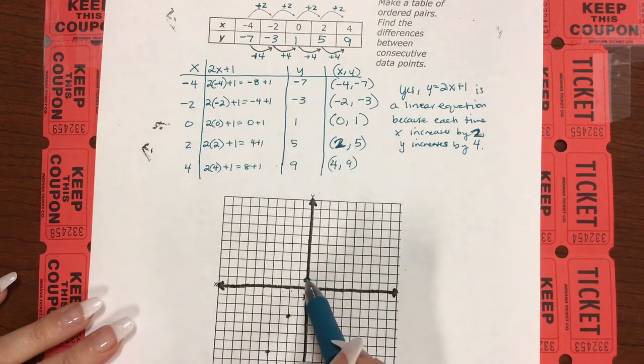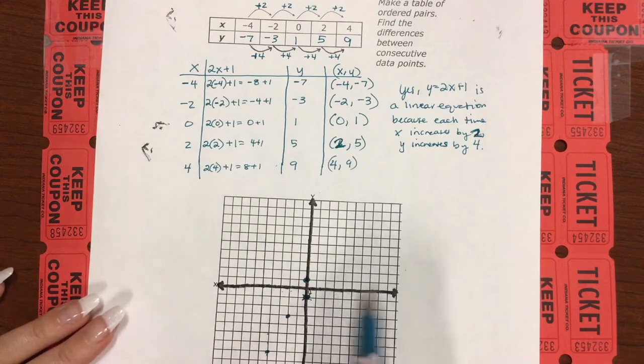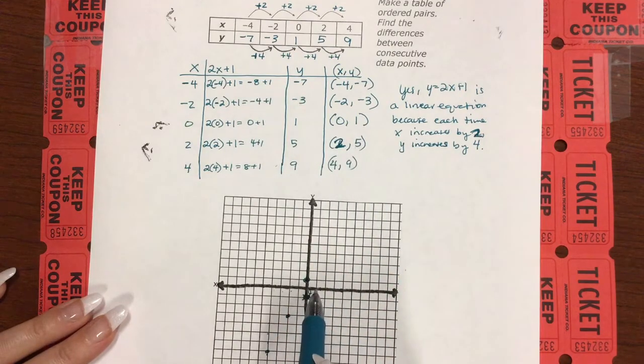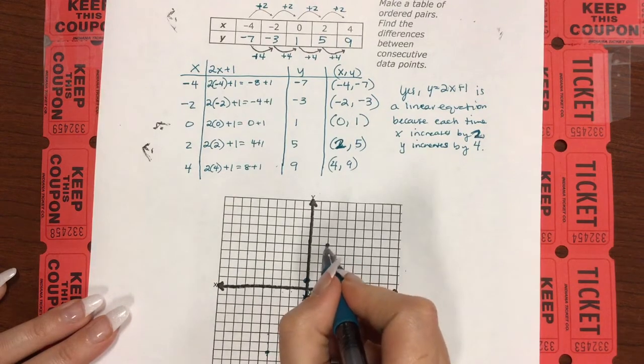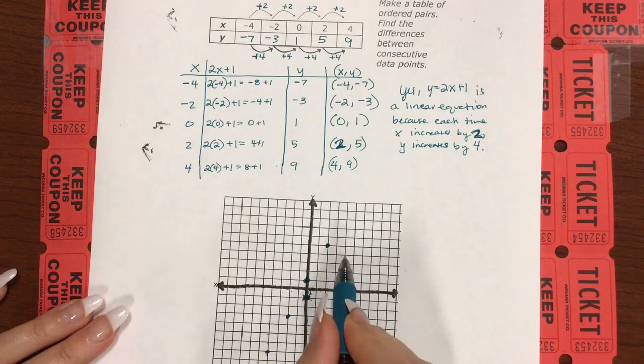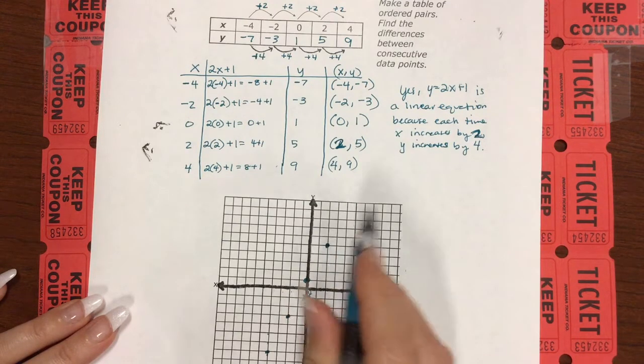You guys are probably all watching going, oh, Mrs. Best, you're totally messing up right now. And you are right. I did mess up. Okay, so the next one is 2, 5, which should be here. Right 2, and then up 5: 1, 2, 3, 4, 5. And then the last one is 4, 9. Right 4, and then up 9: 1, 2, 3, 4, 5, 6, 7, 8, 9.